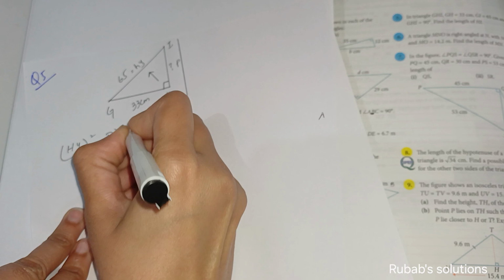So hypotenuse square is equal to perpendicular square plus base square. Perpendicular or height, they both are same, so which letter you like, you can use that. Hypotenuse is given, that is 19 square, is equal to perpendicular we have to find, so instead of that I will write b square, and base is given, that is 14 square.